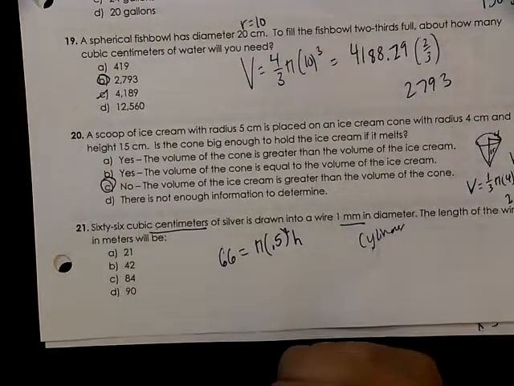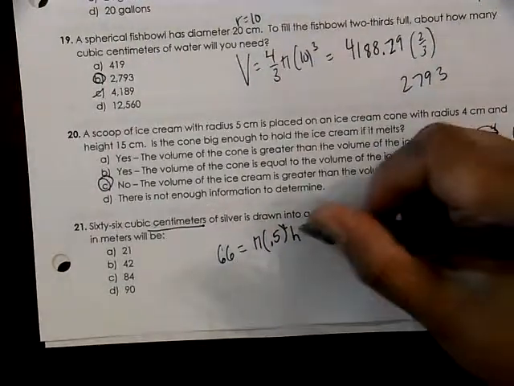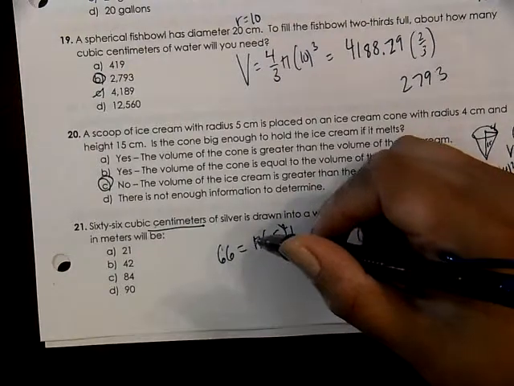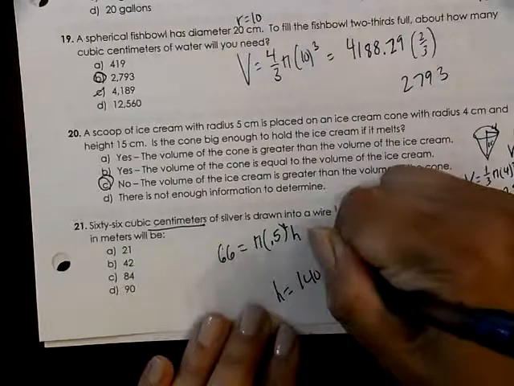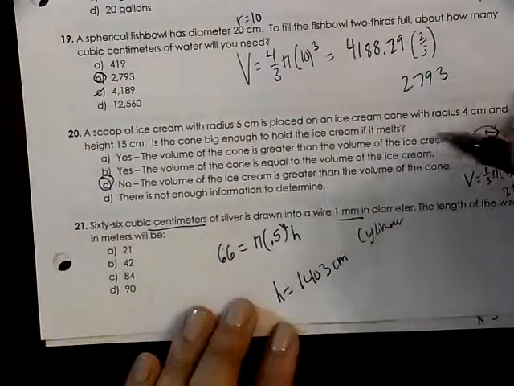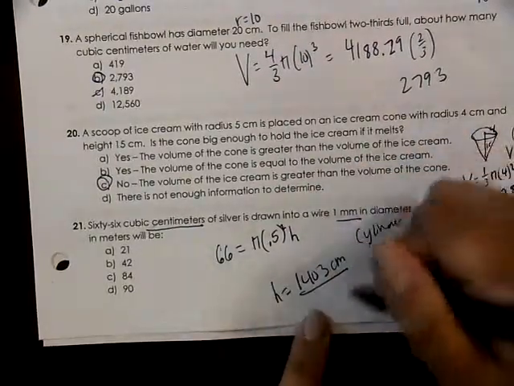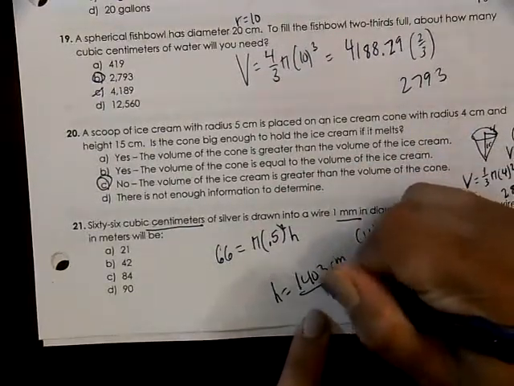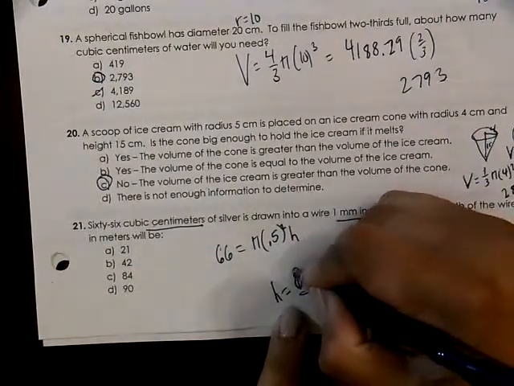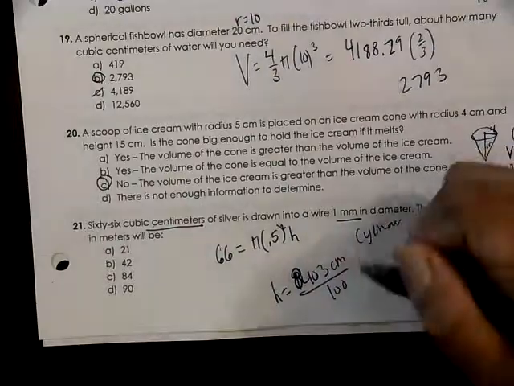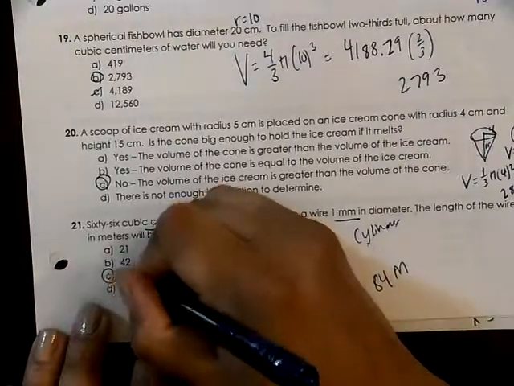Once you start solving here, we are dividing by 0.5 squared and by pi. For the height, I'm just going to jump to the answer, which was 8,403, but that's in centimeters. I want to convert that to meters because the final answer has to be meters, so we divide by 100, or just move the decimal point. So that comes out to about 84 meters. So the correct answer is C.